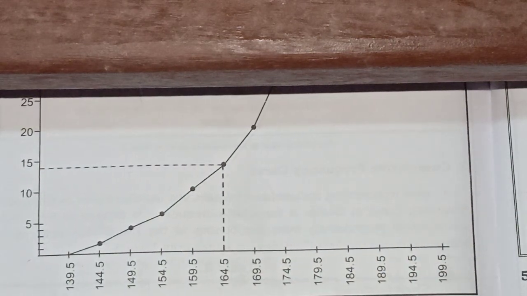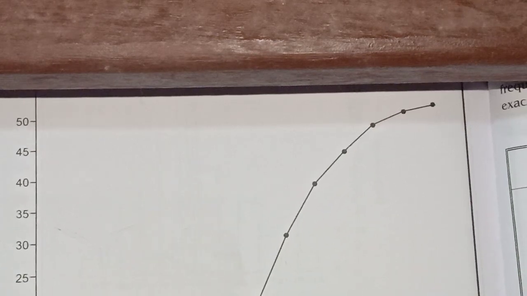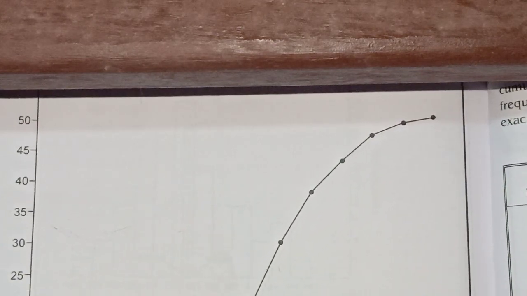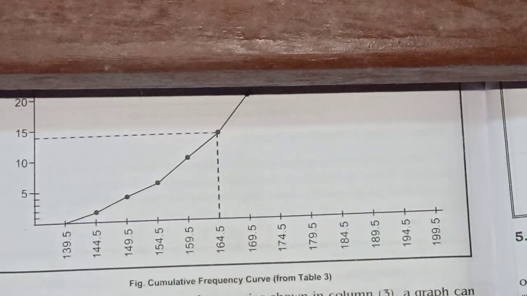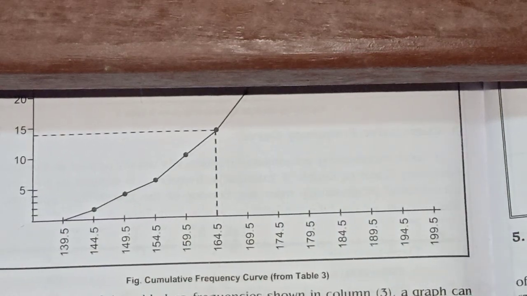Basically these diagrams and all these graph works are giving a picture to a large number of essay type data, okay. You can make a big essay just by looking at the information.